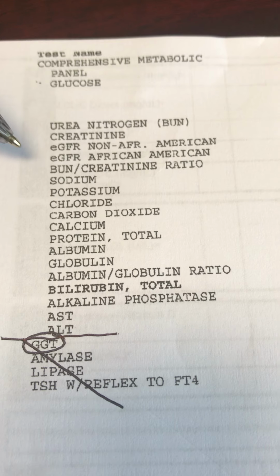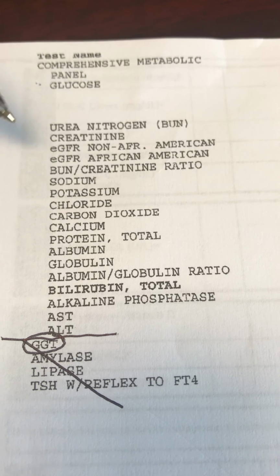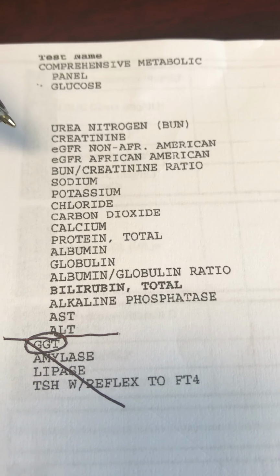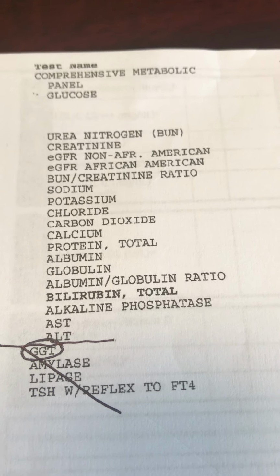Because your kidneys are one of the key ways that we excrete toxins from the system. And if the kidneys aren't working properly, then we have a buildup of toxins, which is detrimental, causes inflammation, and can cause all sorts of adverse effects. So that's something that's really important.